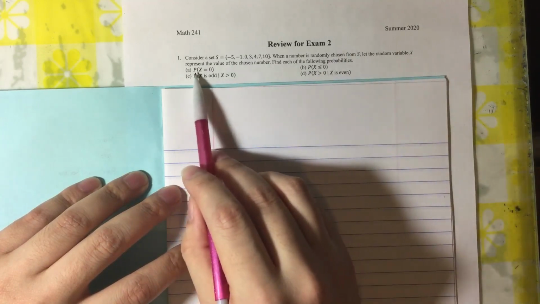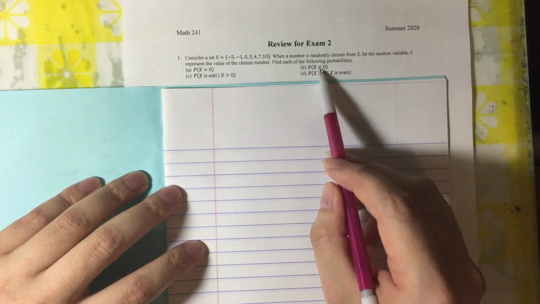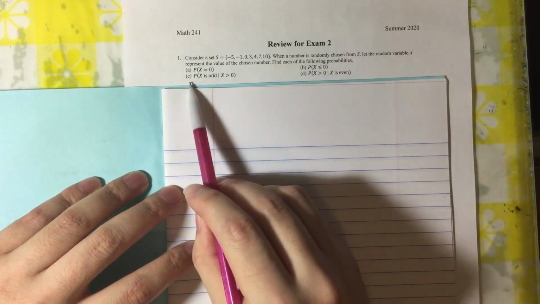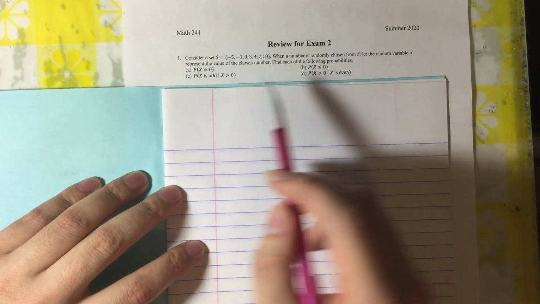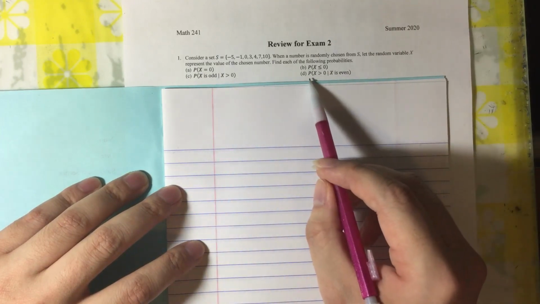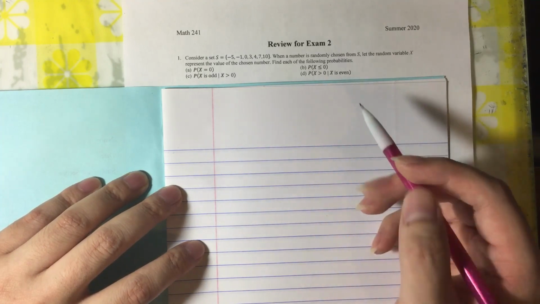Part A, the probability that x is 0. Part B, the probability that x is less than or equal to 0. Part C, probability that x is odd, given that x is greater than 0. Part D, probability that x is greater than 0, given that x is even.